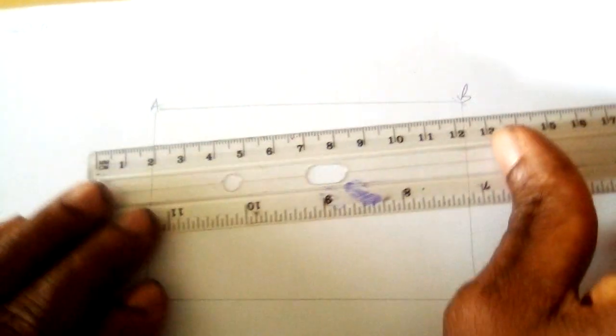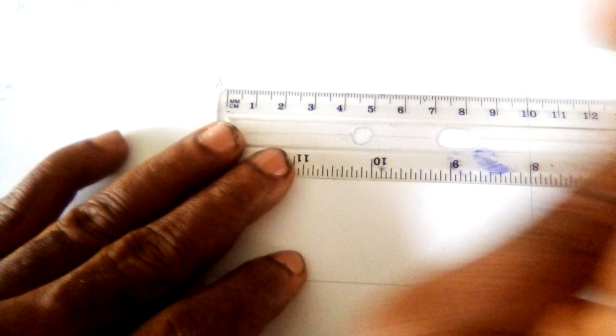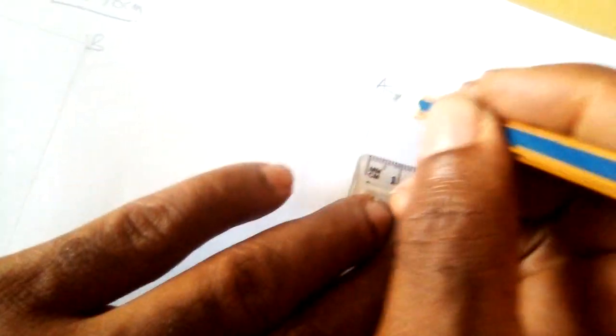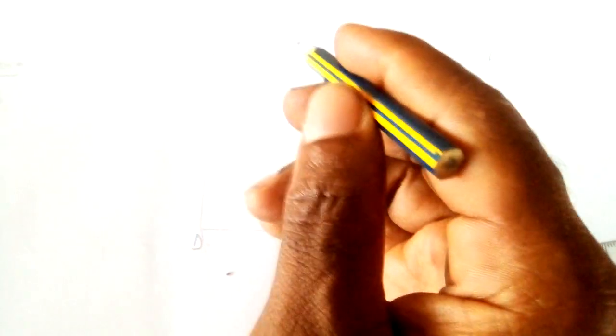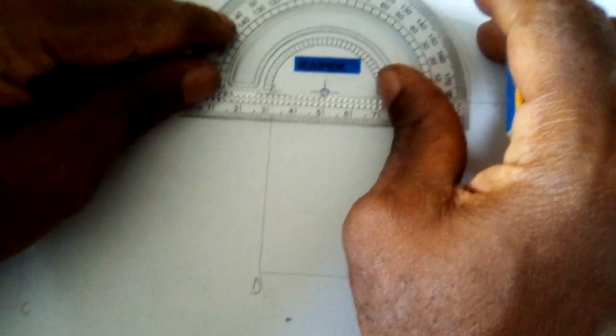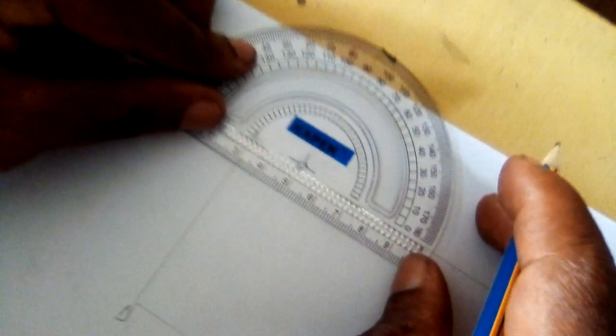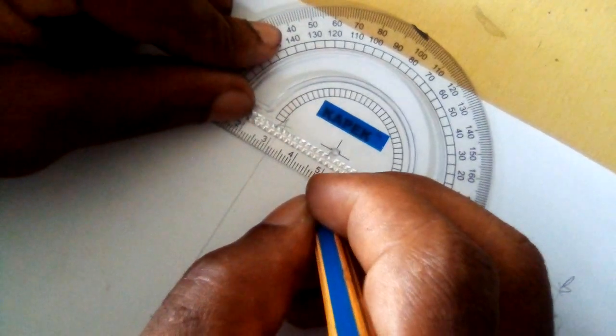So we'll go to the AB and mark out 1.5, which should be here. So this place is our AQ. At this point, we're going to draw our normal. Put our protractor. Make sure that the baseline of the protractor is covering AB. And then we'll draw our normal.